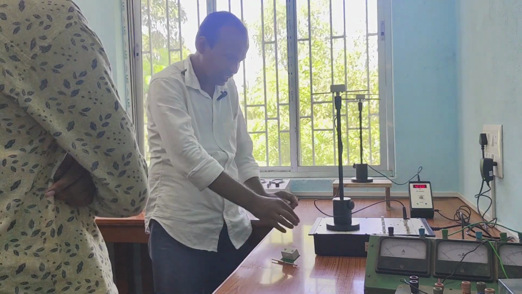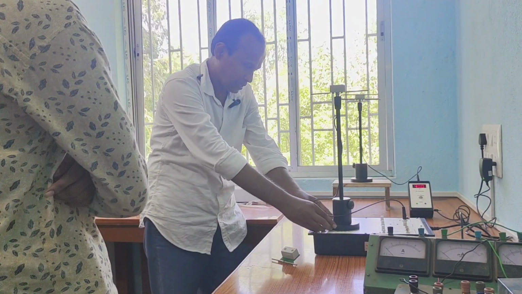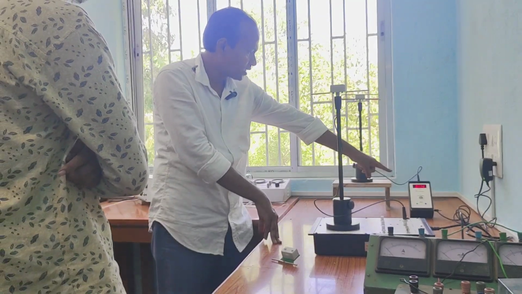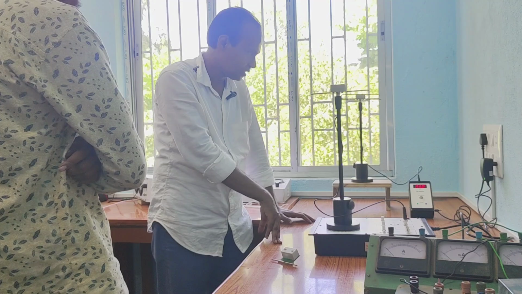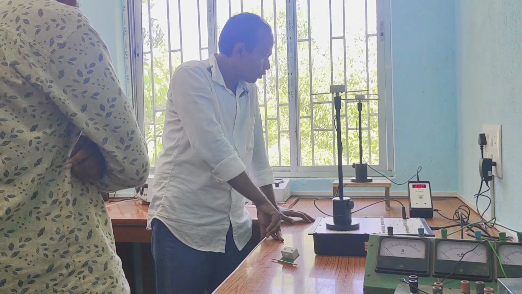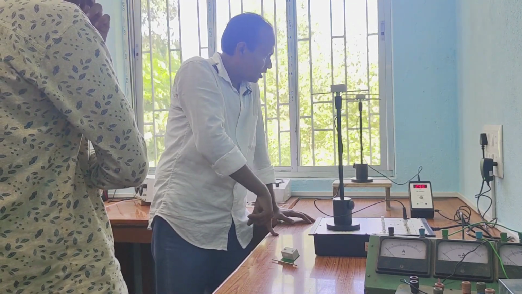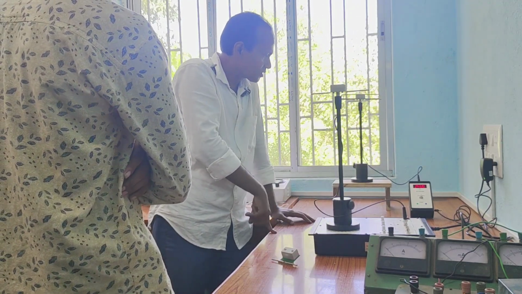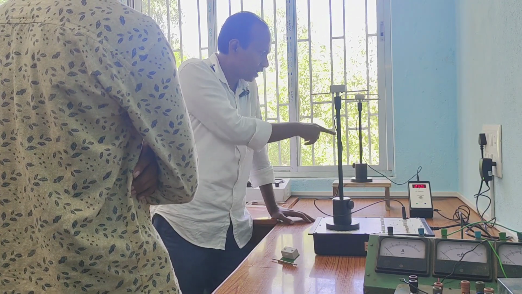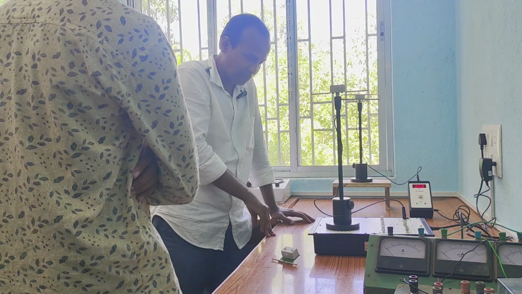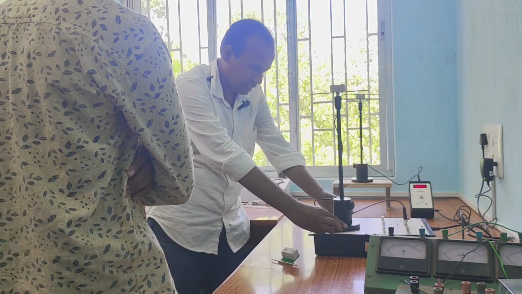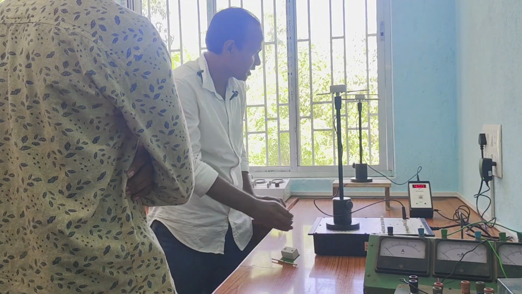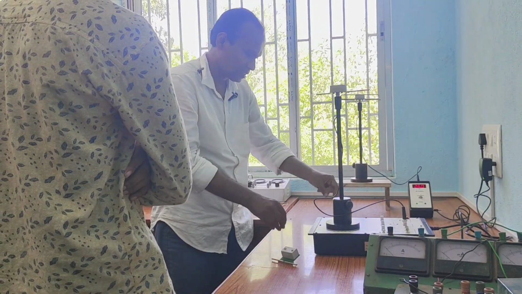If we increase, you see that at the initial stage the microampere current is 36, but we should take care that the microampere current from the radio frequency detector does not exceed 30 at this initial state. If we increase the angle of radiation, 20 degree, 37.